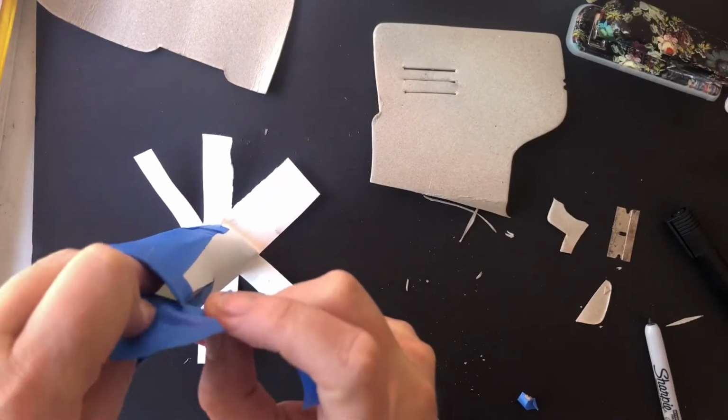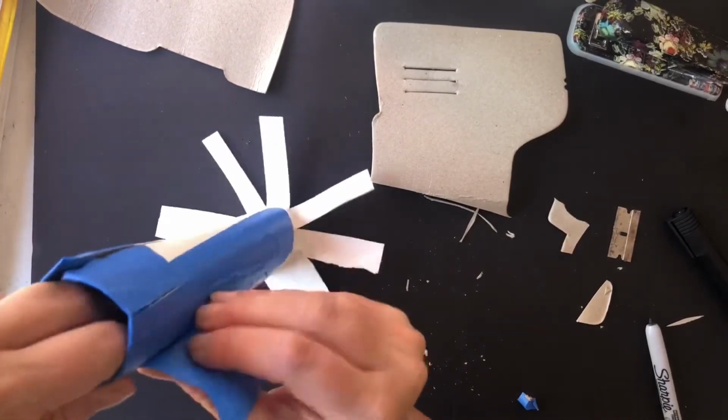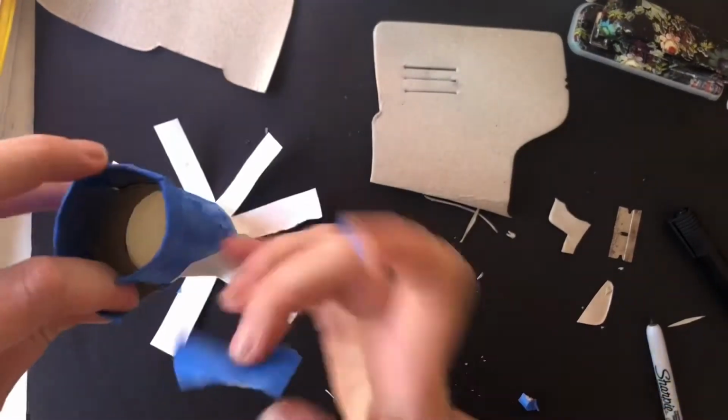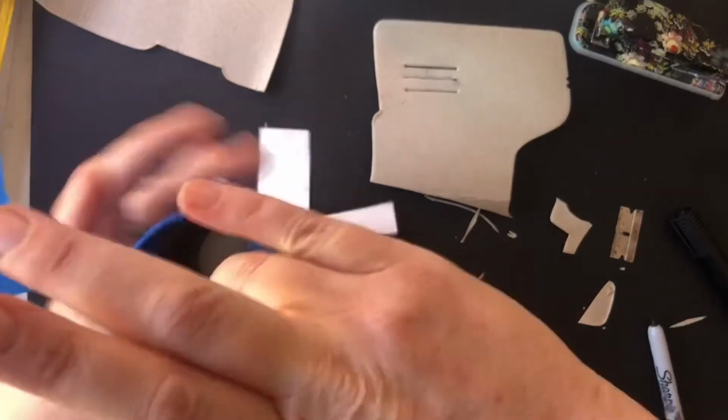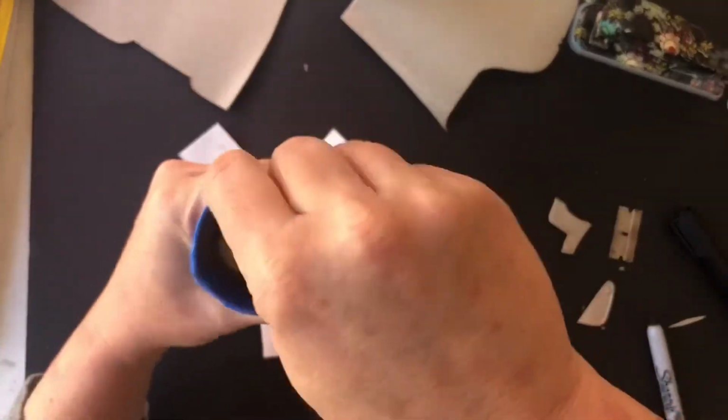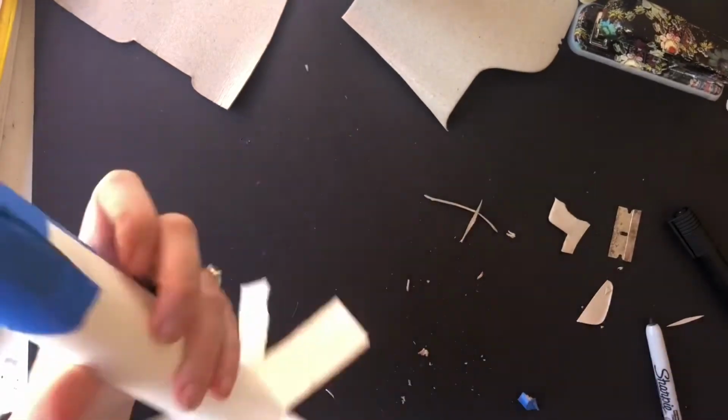Honestly, I lucked out on this toilet roll fitting. It adds a lot more stability to my watercolor paper, and then the tape can add stability as well. So you want a stable structure for your sculpture to be balanced upon.